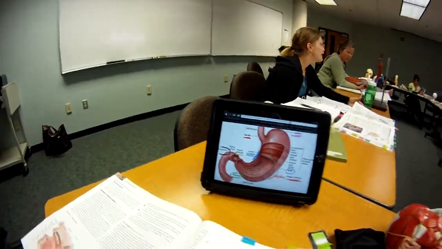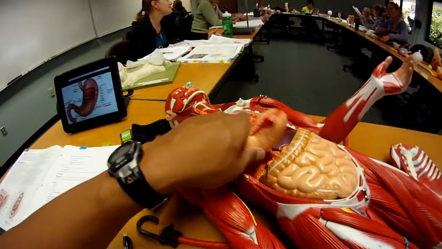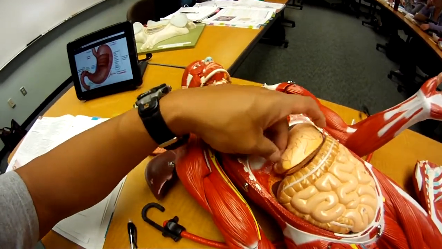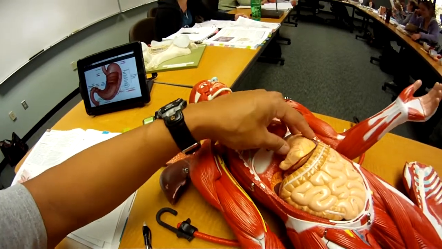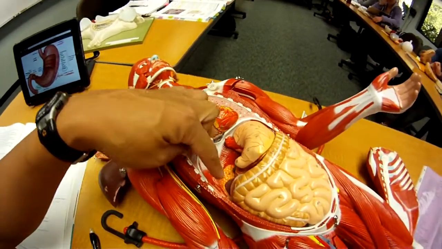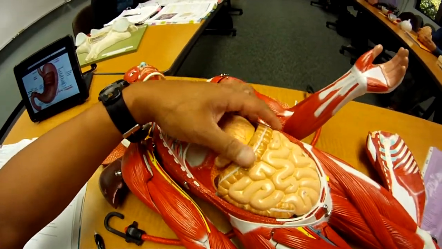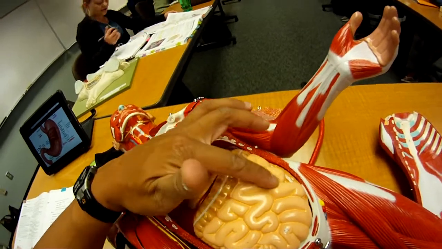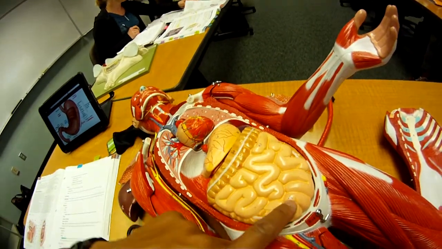Okay, on the small intestine, I already told you that leaving the stomach, the next tube, if you will, is the duodenum, which connects right here. It connects to the small intestine, which is the jejunum, and then the ileum.